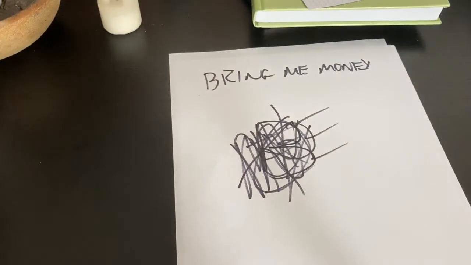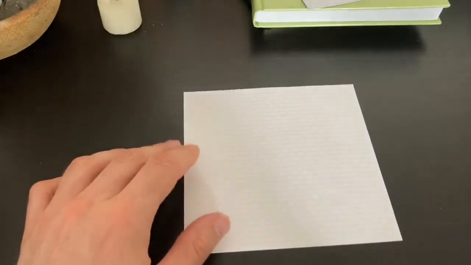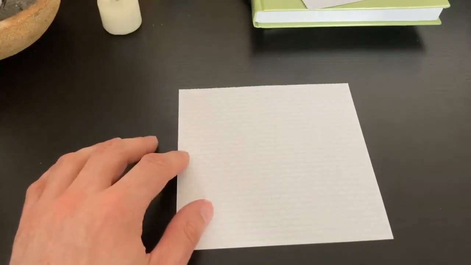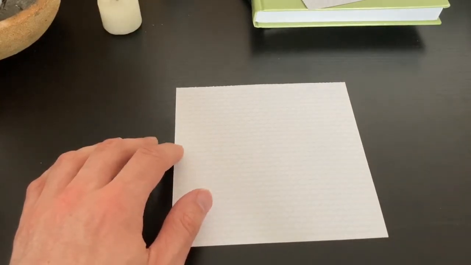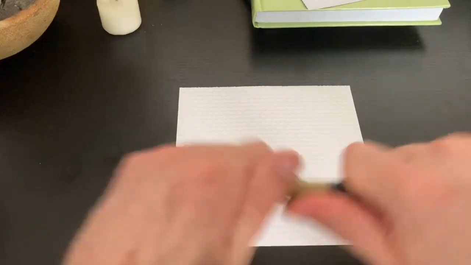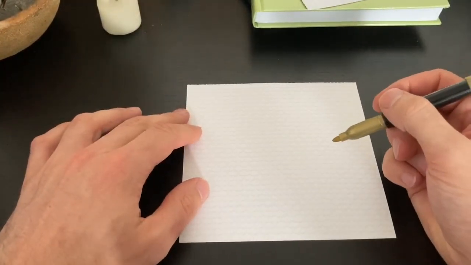Now there's pros and cons to these, okay? And again, I will go over the pros and cons in a minute. But basically, you could do a slightly nicer version of that. Because we're talking about money, I might decide to incorporate a different color. We'll go with gold. I'm going to make this slightly nicer.